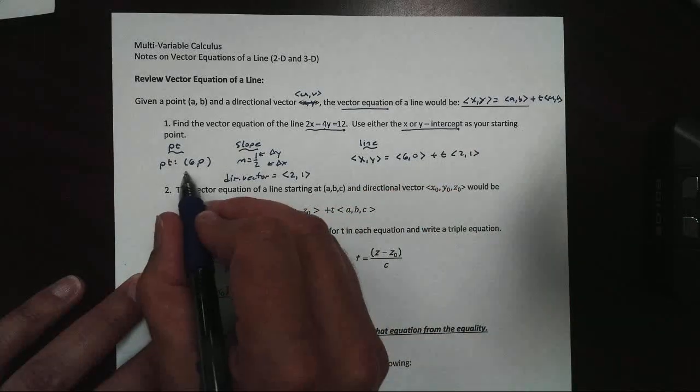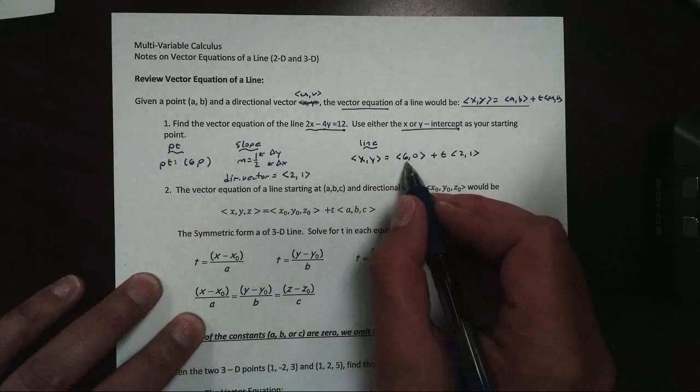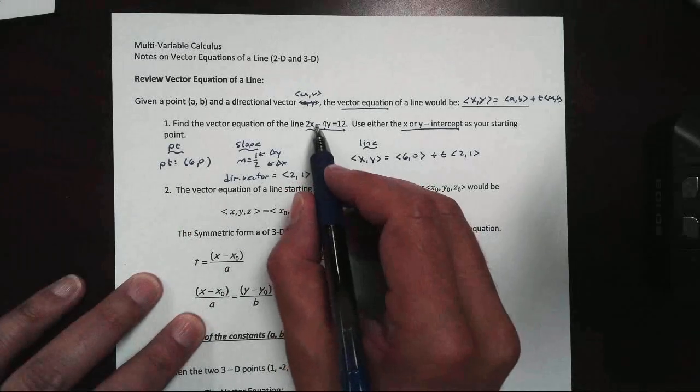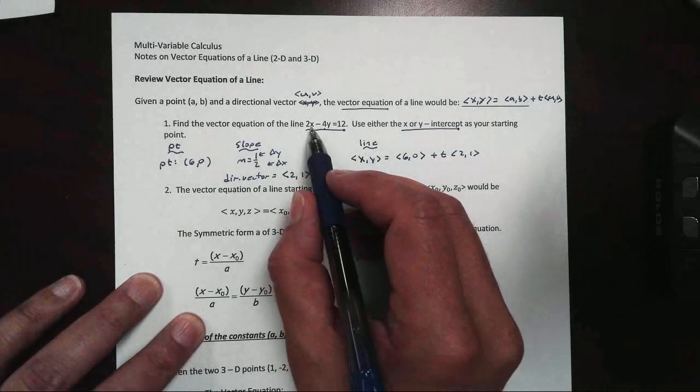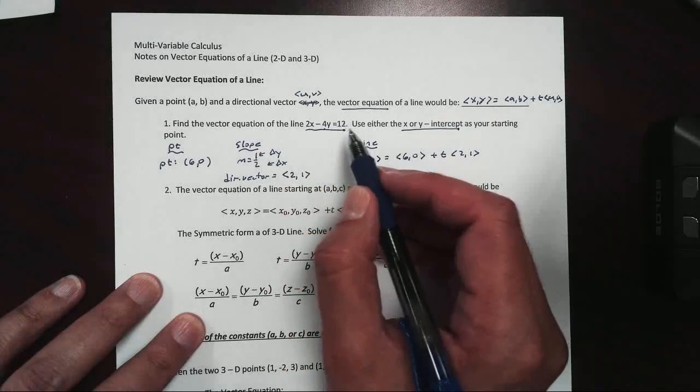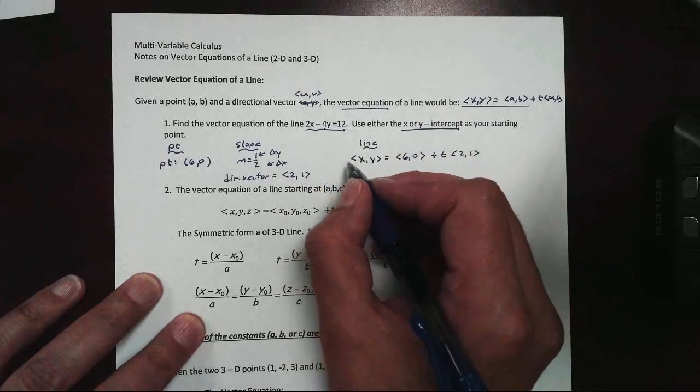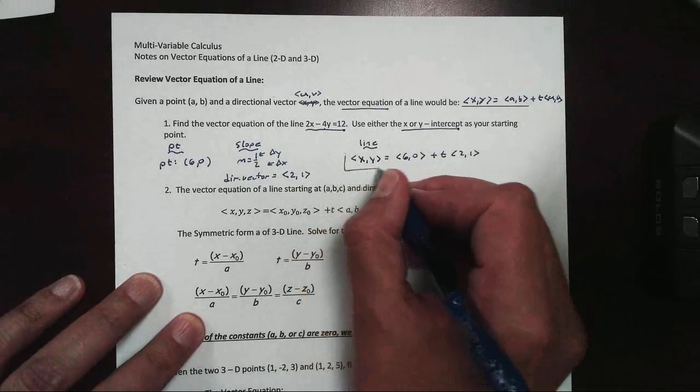Now, if you use the y-intercept, you'd have a different point than me. But you could let x be 0, and you can solve for y as well. So there's our vector equation of our line.